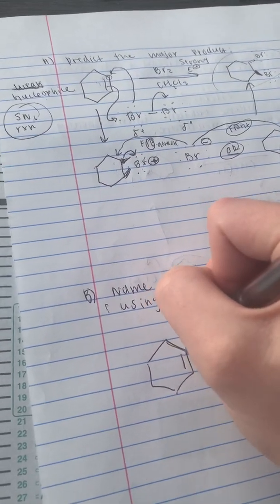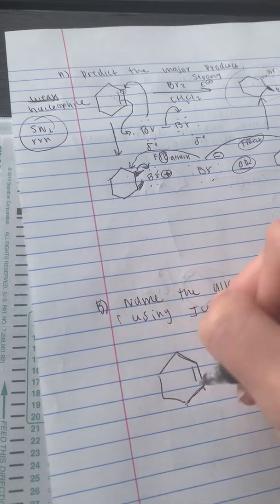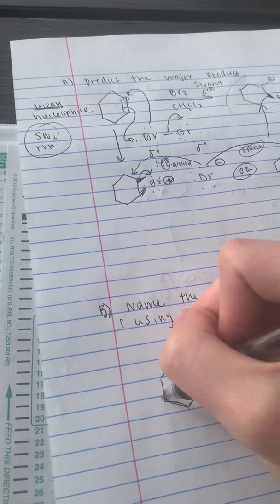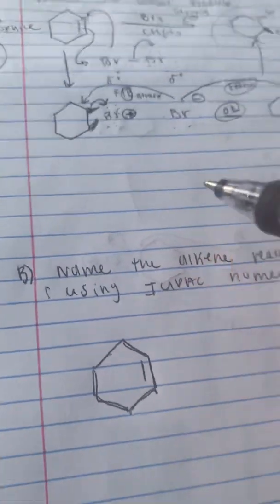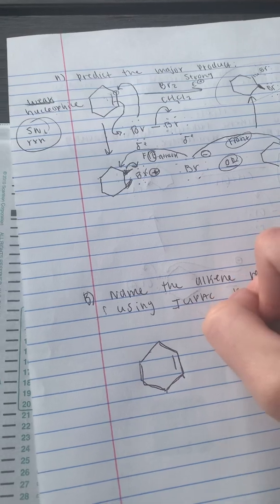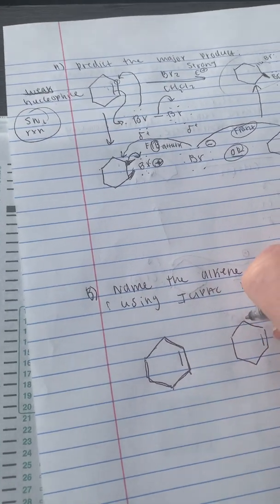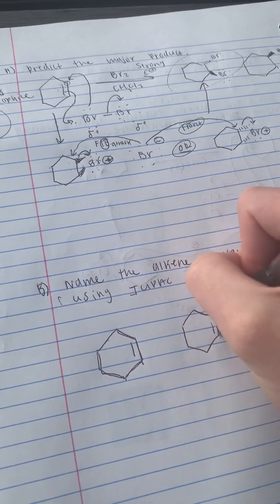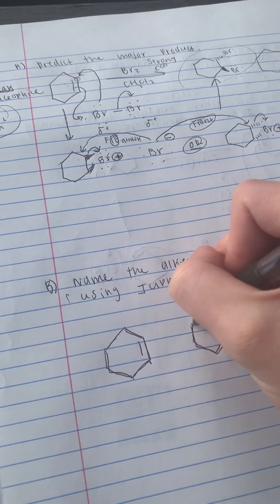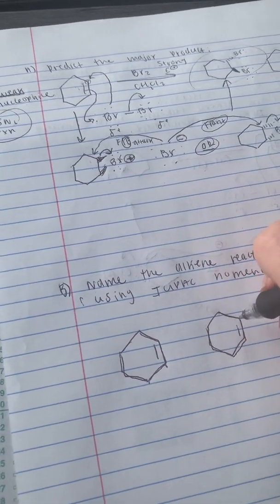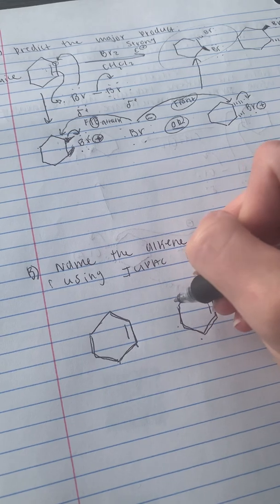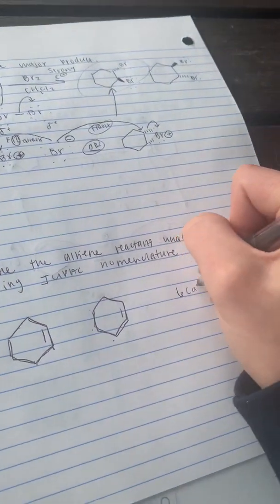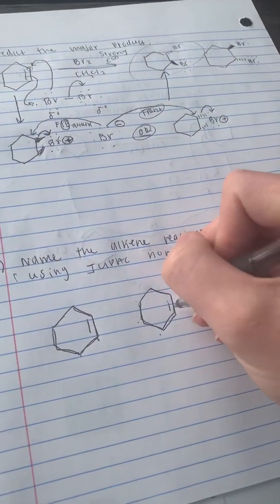So 1, 2, 3, 4, 5. Sorry, let me restart that. So 1, 2, 3, 4, 5, 6. So there's 6 carbons present. All right, 6 carbons, and that's without lifting your pen.